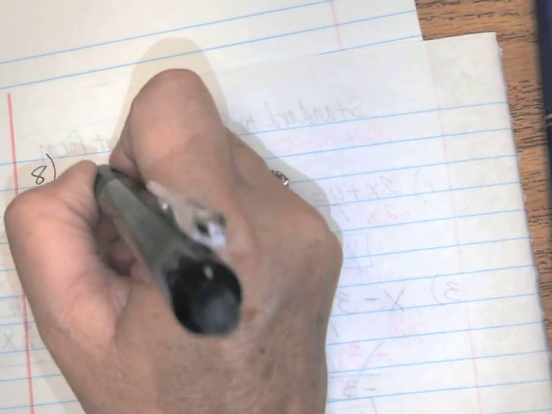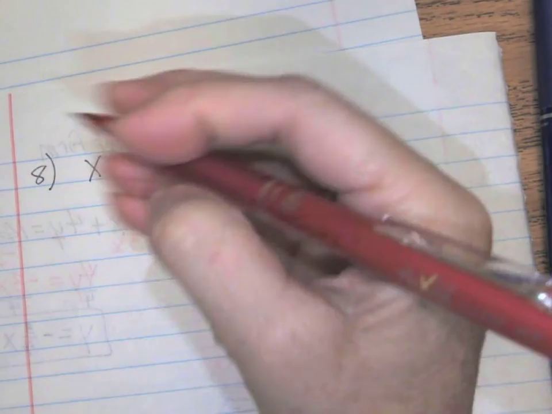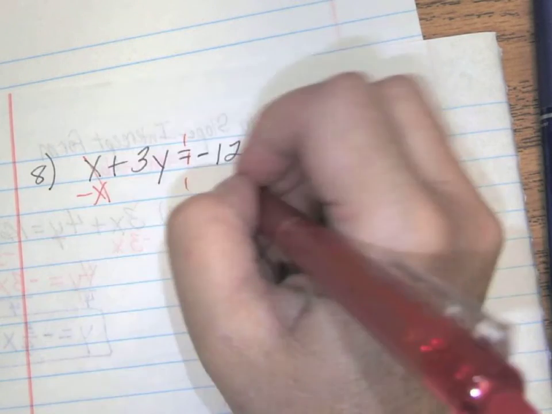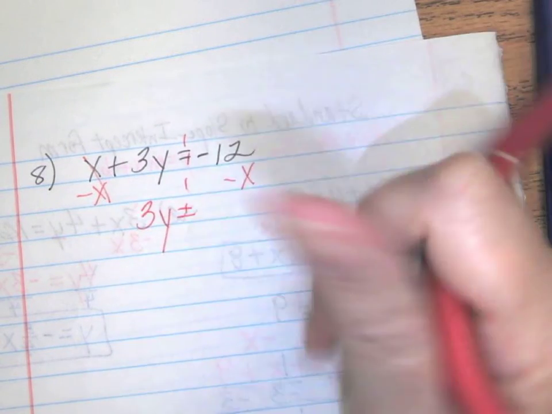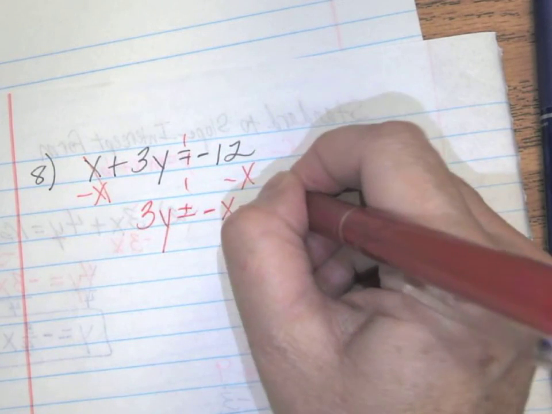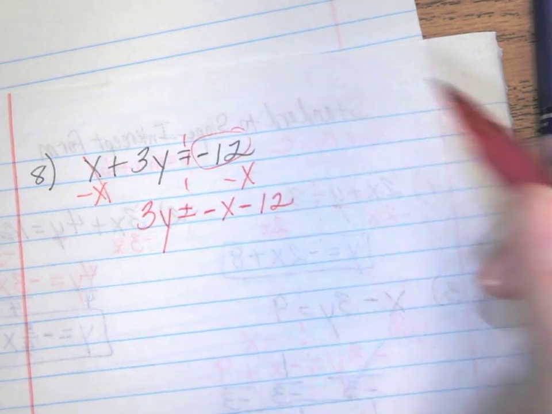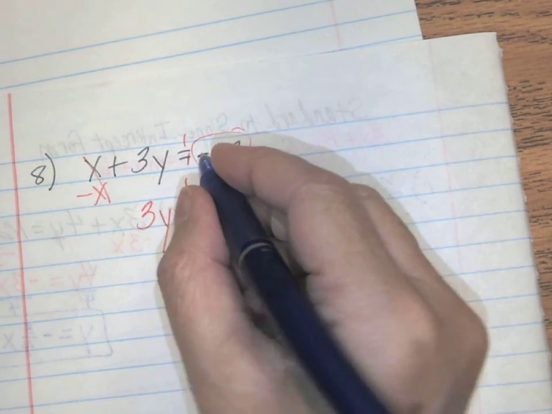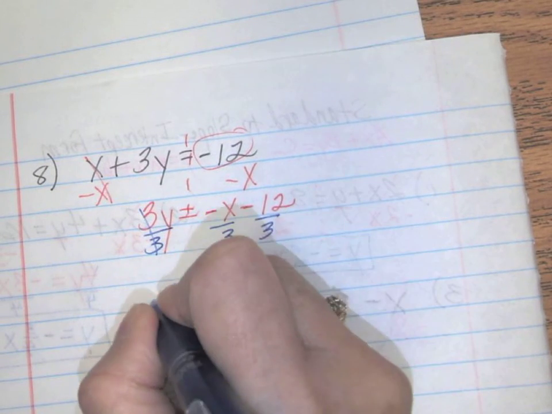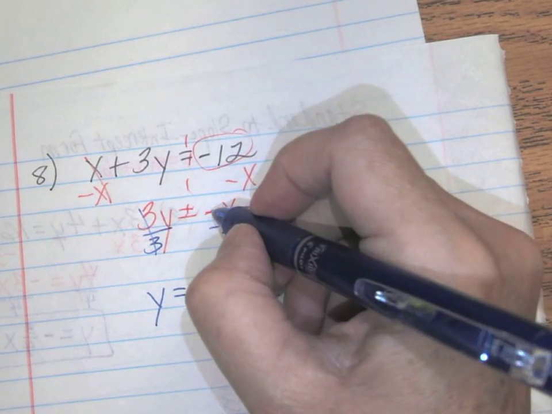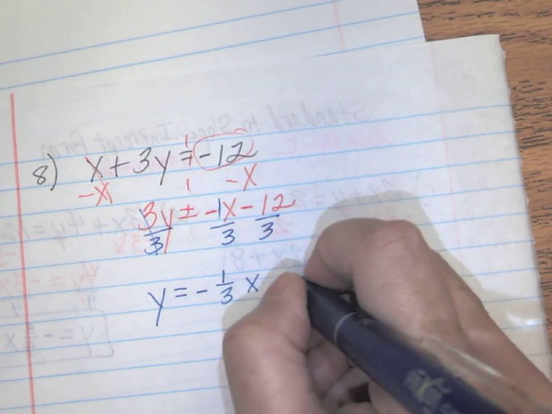Number 8 is x plus 3y equals negative 12. First thing we do is get rid of that x. I can't really subtract it from a number, from a 12, so I write it down and I put it first. So it'll be in slope-intercept form. This minus is attached, making that negative makes it a minus. Divide everything by 3. So here, isn't there an imaginary 1? So negative 1/3 x minus 4.